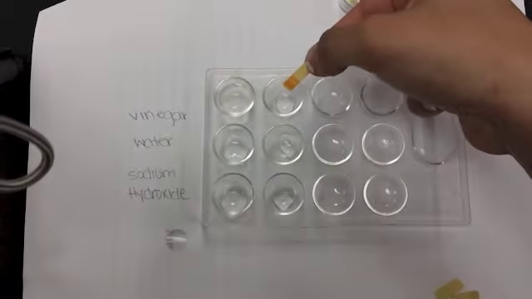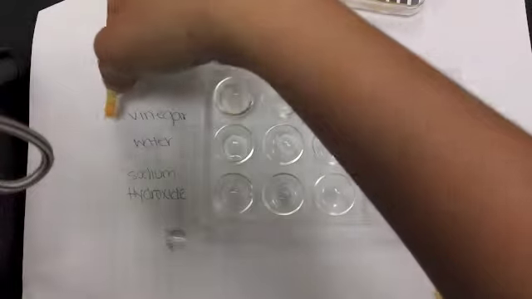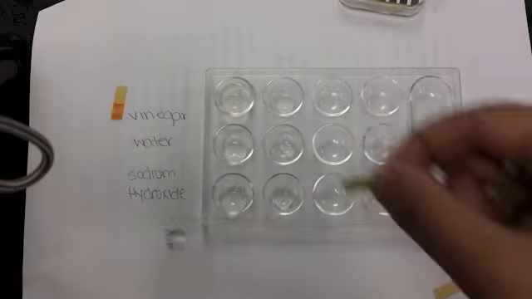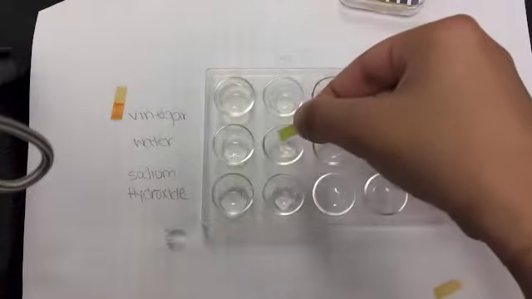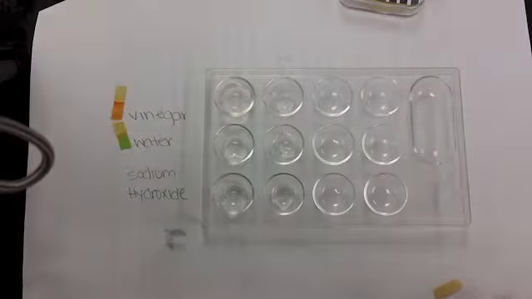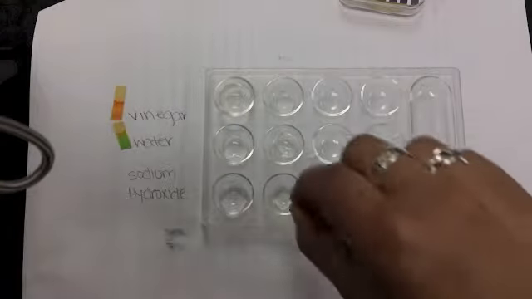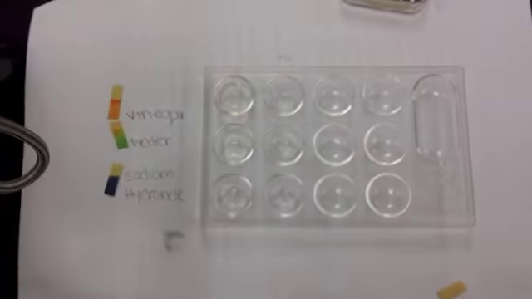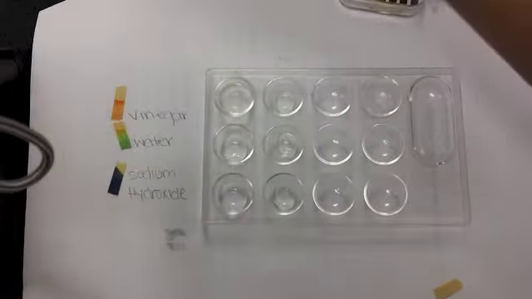As you can see, the vinegar has caused the litmus paper to turn an orange color. The water has caused the litmus paper to turn a green color, and sodium hydroxide has caused it to turn a dark blue color. Next we'll take the universal indicator and add about a drop into each solution.